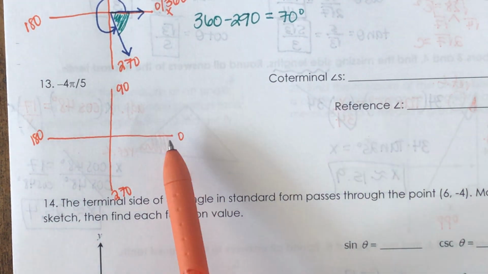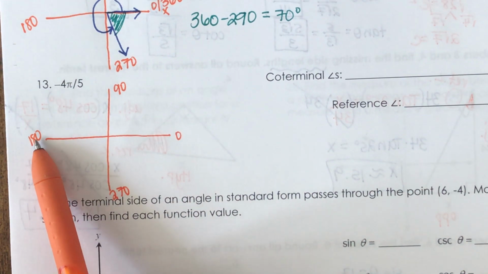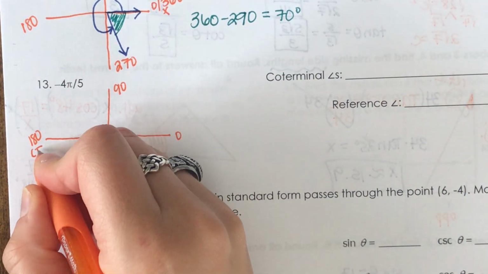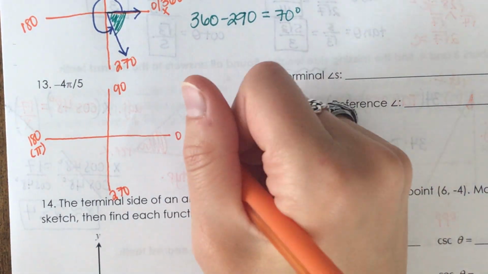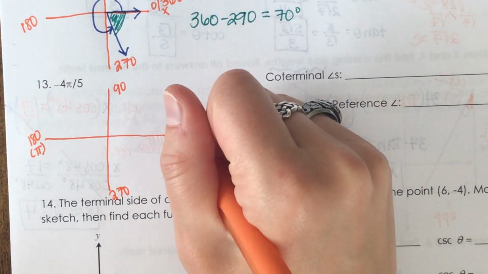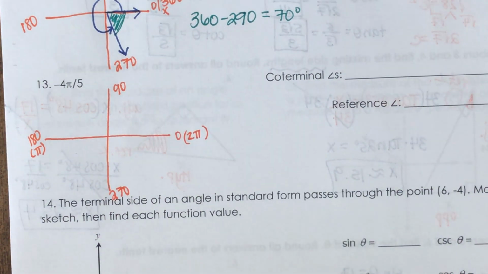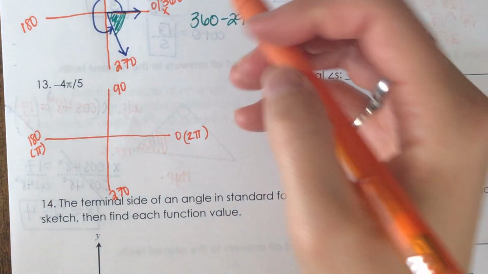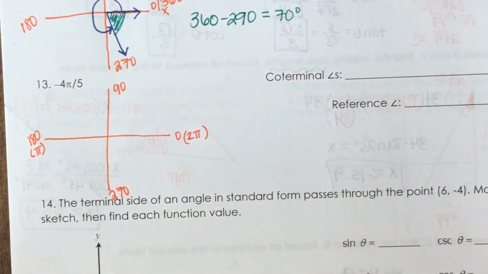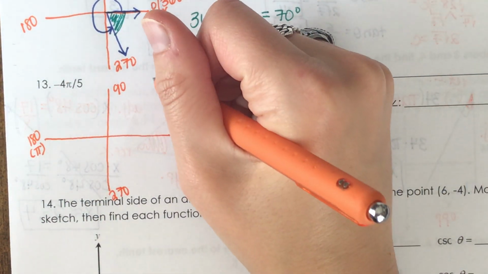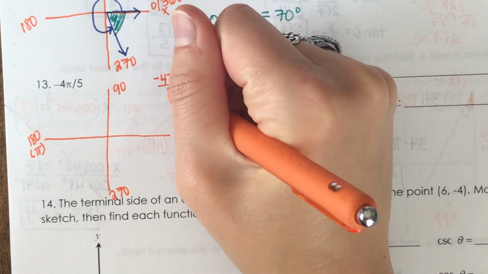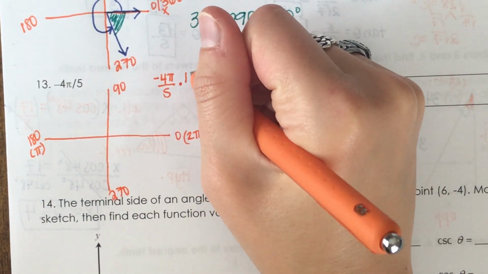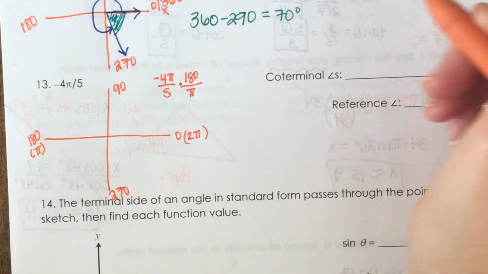Now, I know that over here, 180 is really pi. And I know that 0 is really 2 pi, right? If it helps you out, I can change this to be degrees just so I know where I'm putting it. If I wanted to change this into degrees, I would have to multiply by 180 over pi.